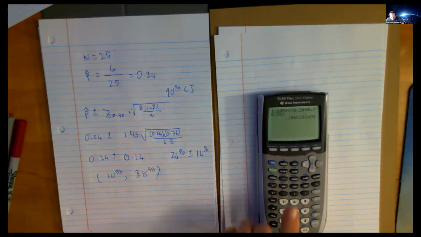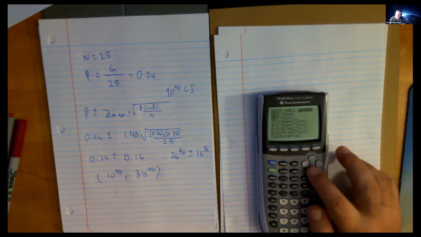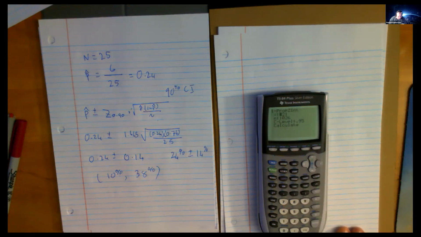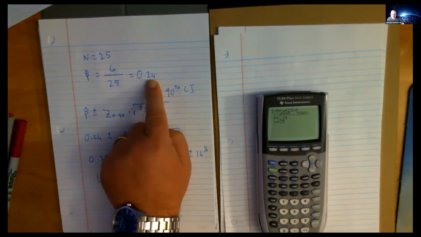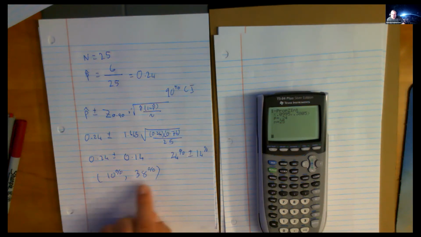Great. Let's do it the other way. Do tests, go down to A. Hit the guy. Only 6 of you out of 25 with a 0.90 and calculate. And 24%, check. Would you agree 0.0995 is darn close to 10%, right? And would you agree 0.3805 is basically 38%? So we know we got the right answer, right?